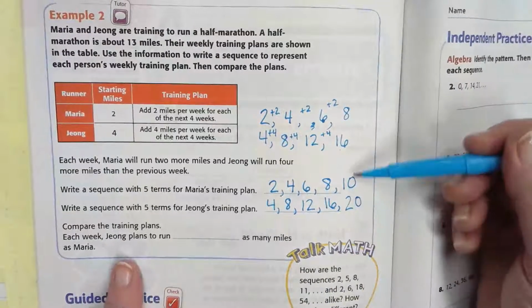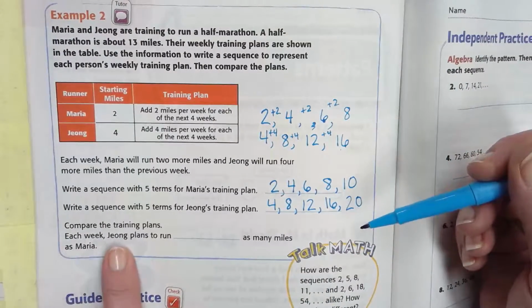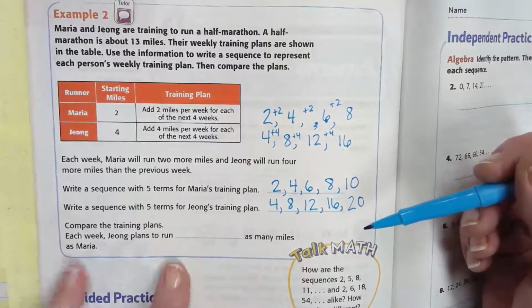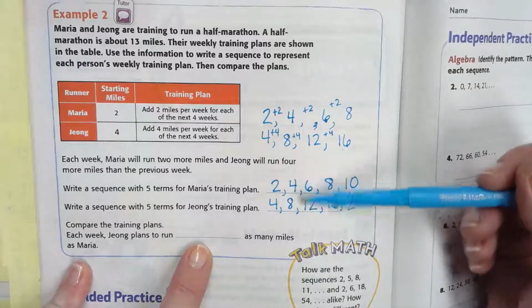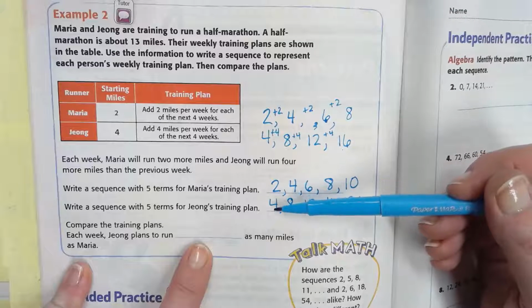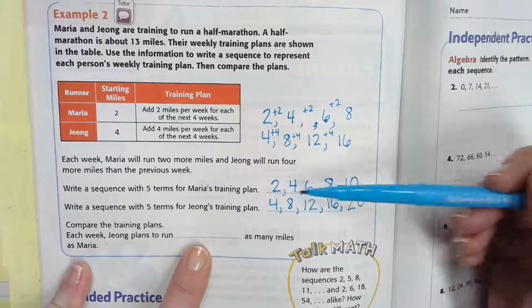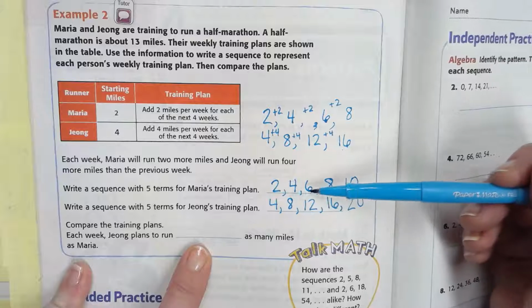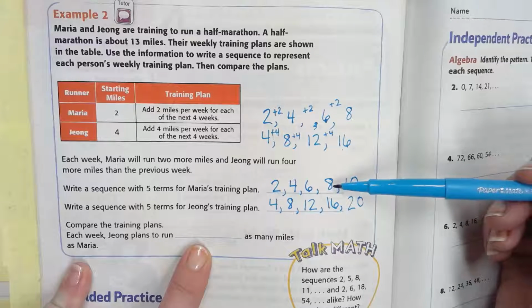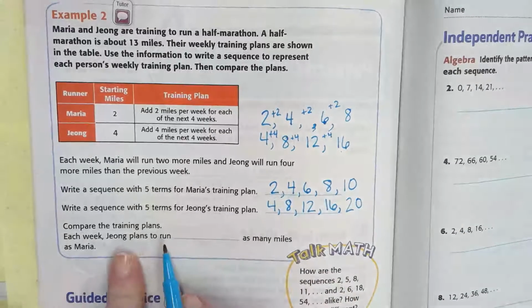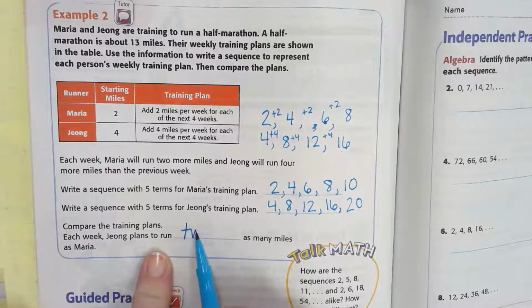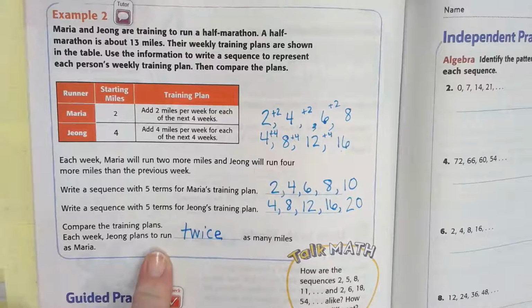Now if we compare their numbers, each week Zhang plans to run blank as many miles as Maria. Well, how many times more miles is he running? 2 times what is 4? 2 times 2. 4 times 2 is 8. 6 times 2 is 12. 8 times 2 is 16. And 10 times 2 is 20. So he plans to run twice as many, or 2 times as many. Okay, let's look at the next page.